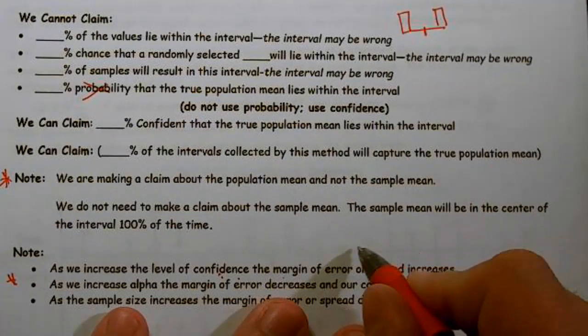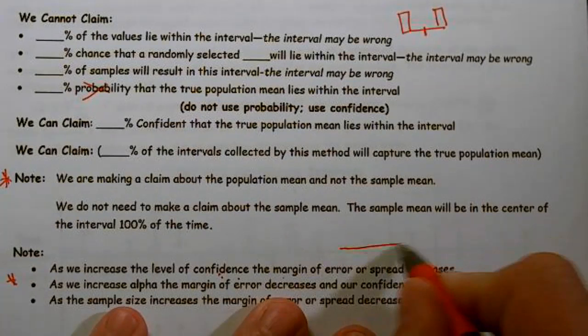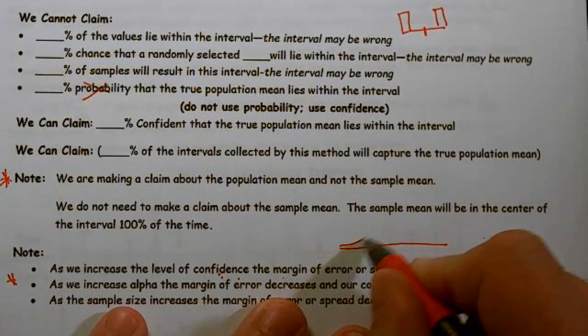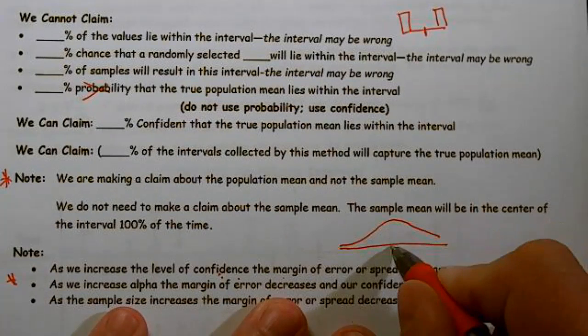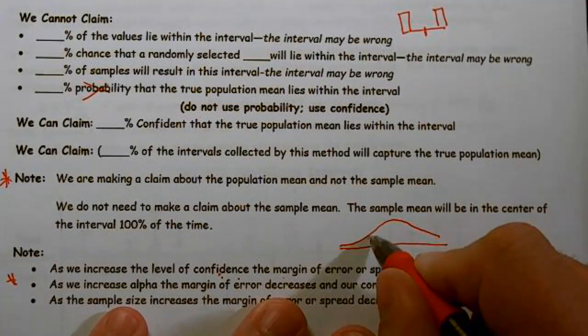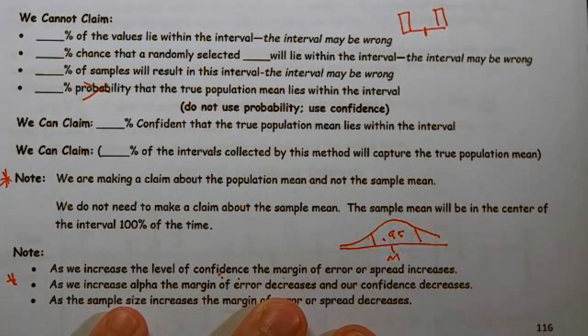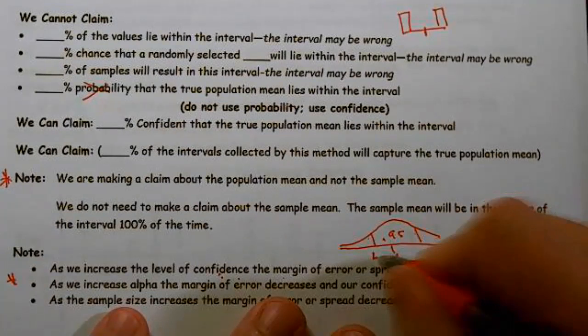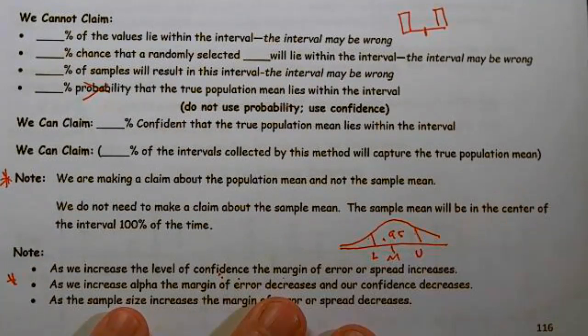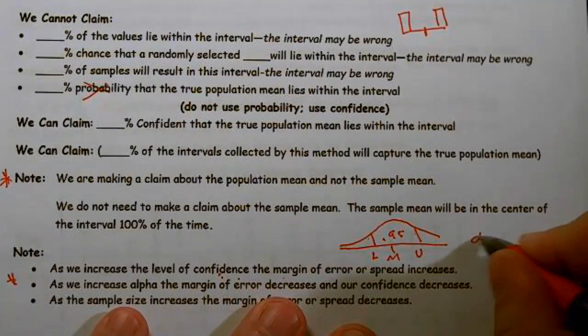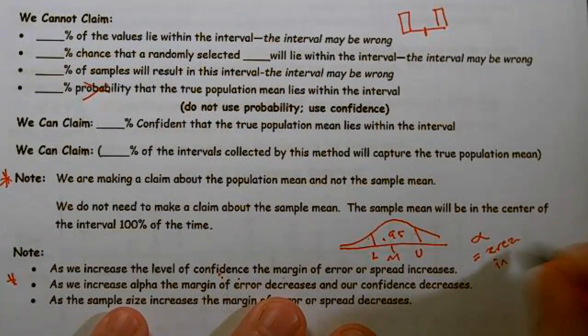And you're going, well, you haven't even told us what alpha is, so let me do that. A confidence interval is centered about the mean, and let's just say we had a 95% confidence interval. This would be my lower bound and this would be my upper bound. Alpha equals the area in the tails.